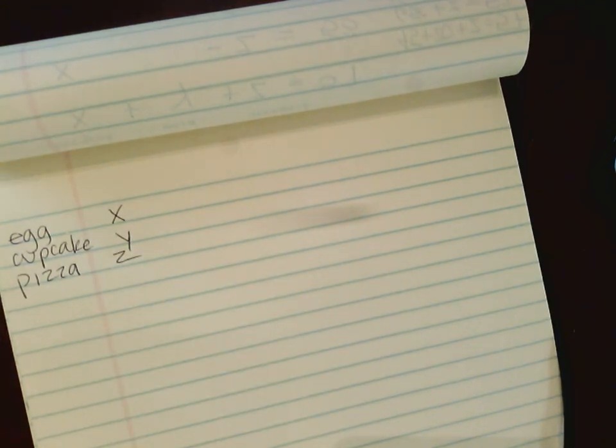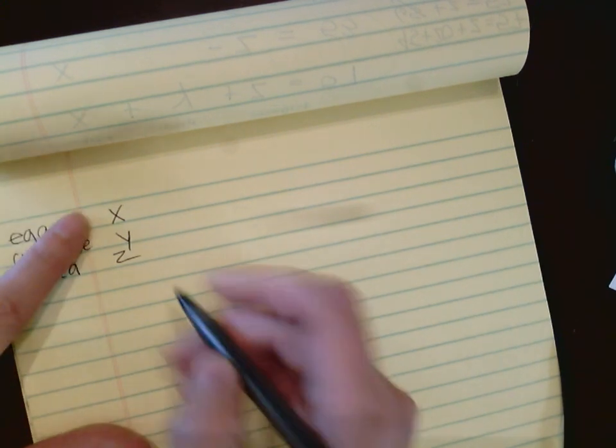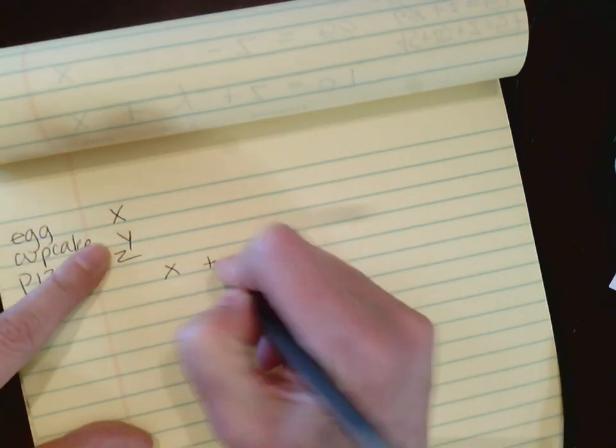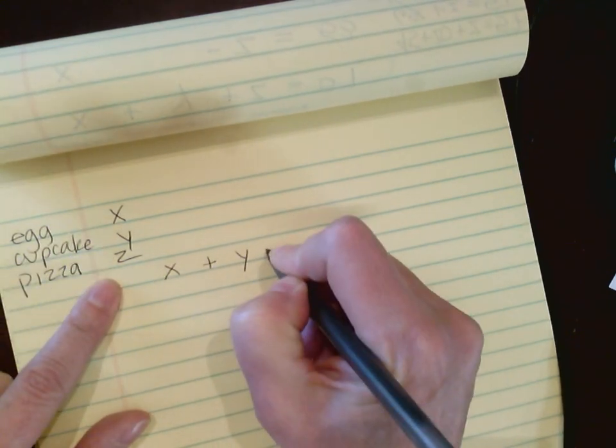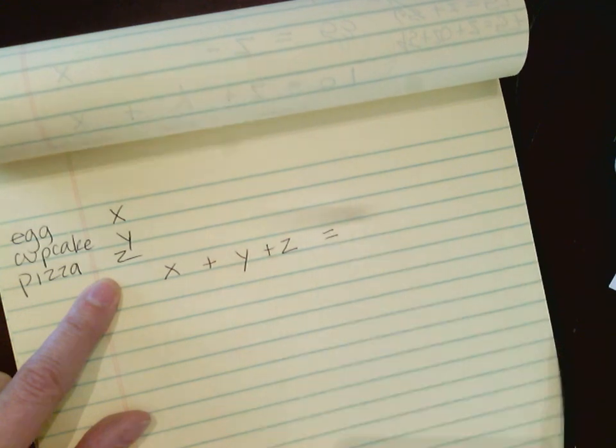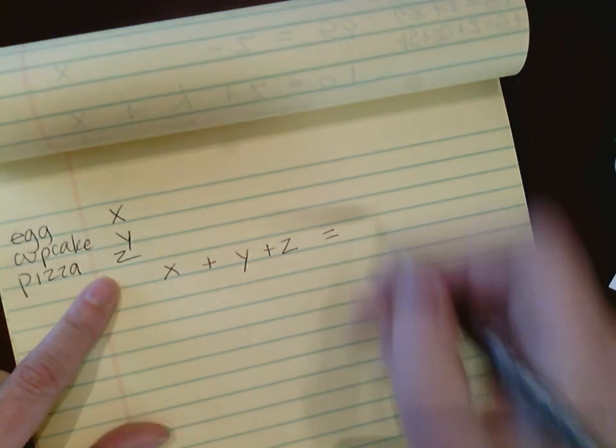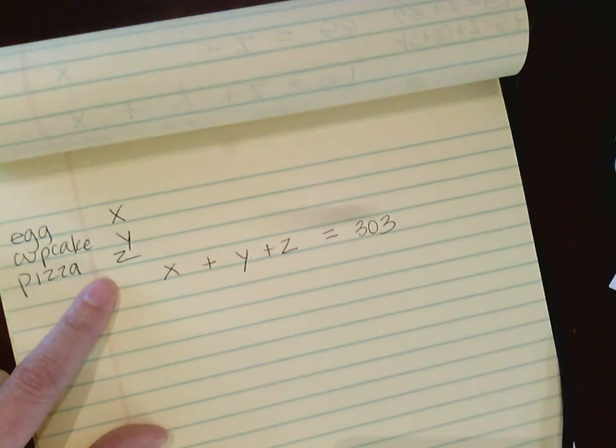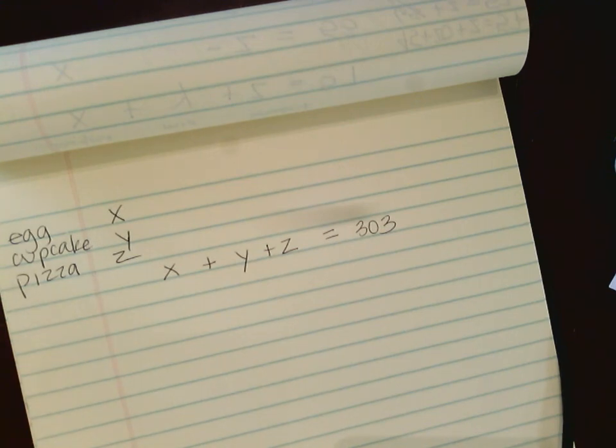So if I'm eating 1 egg, 1 cupcake, and 1 slice of pizza, a child consumes 303 milligrams of cholesterol. So if I eat all of those things, it's 303 milligrams of cholesterol.